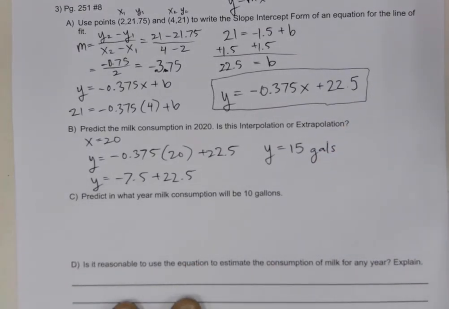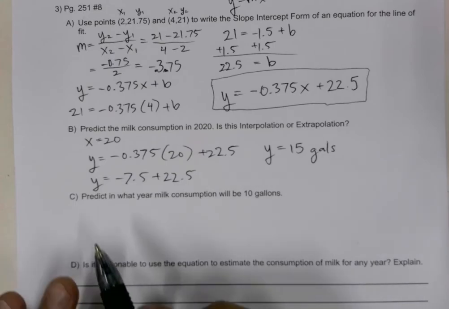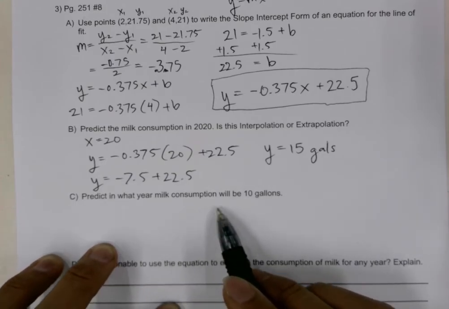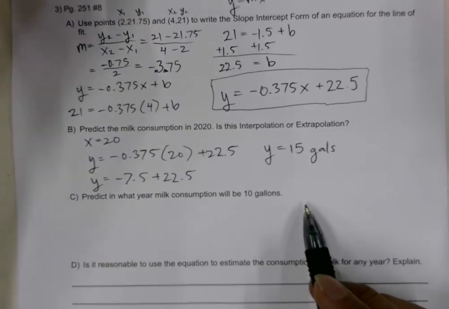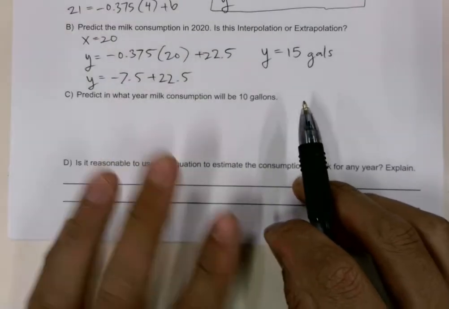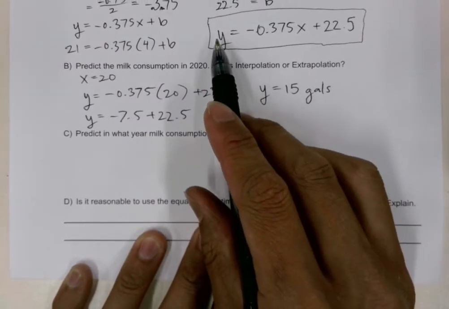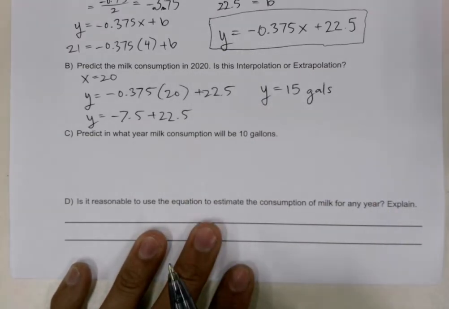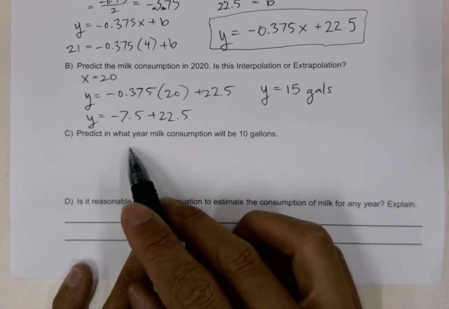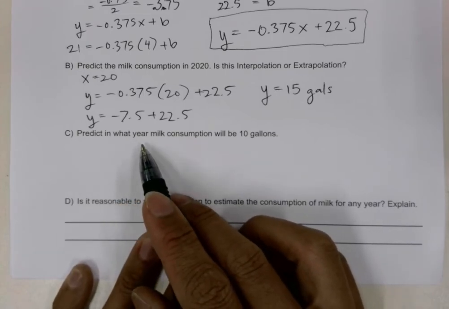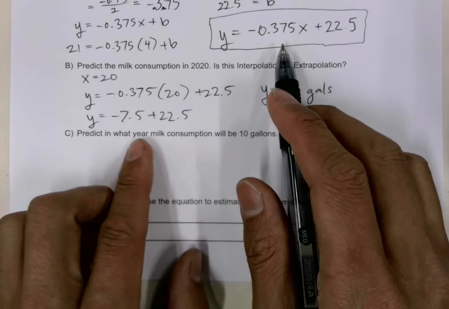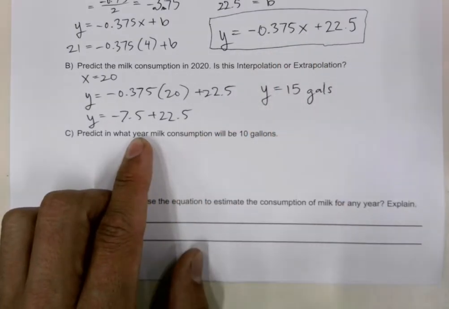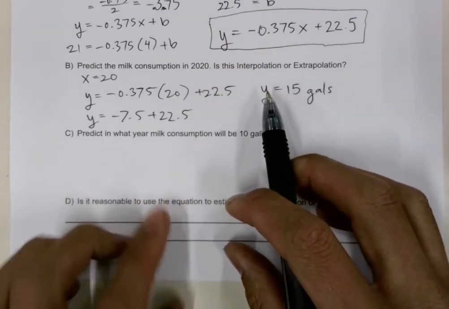Now for C, we need to predict in which year milk consumption will be 10 gallons. Well, we talked about this earlier, that y is the amount of milk consumption in gallons. And they want us to predict what year the milk consumption will be, and our year is our x. Y is our gallons.